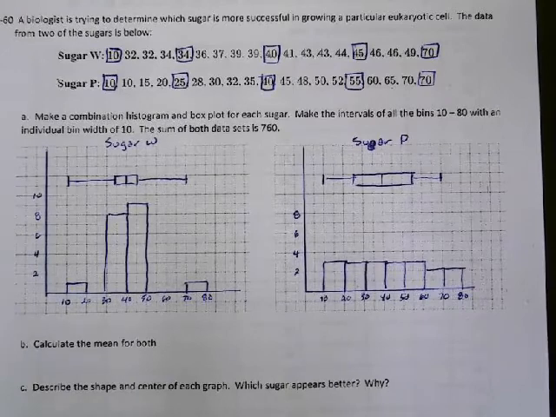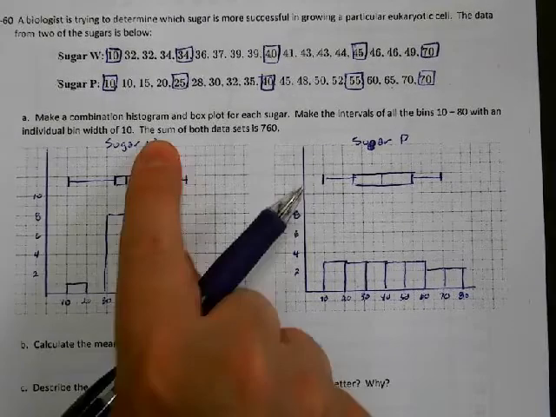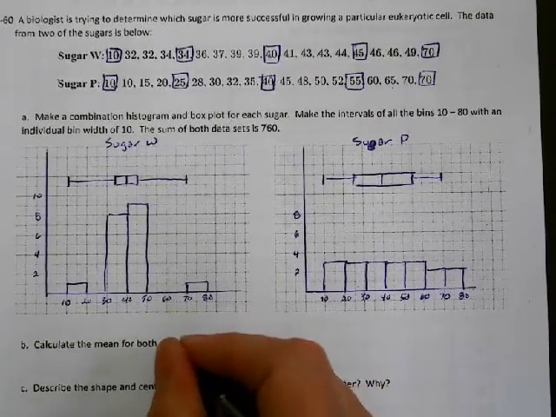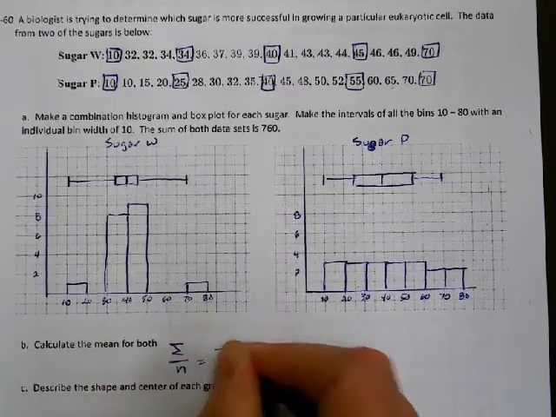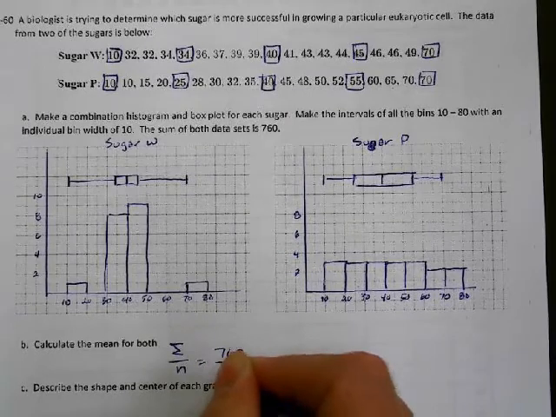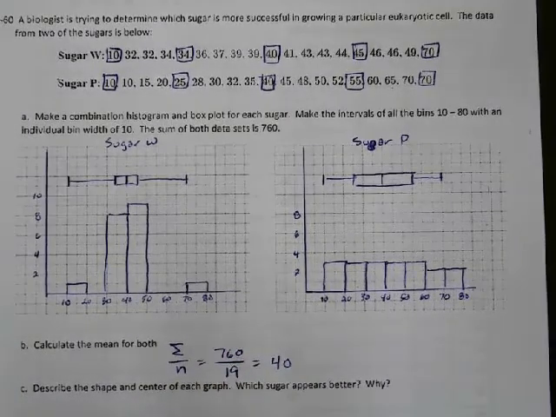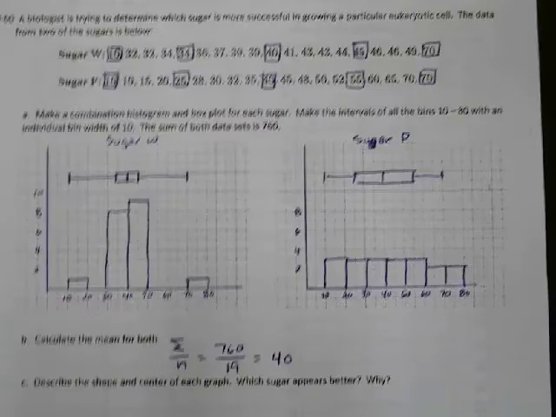All right, so there we've got part A done. Next one says calculate the mean for both. It said here that the sum of both data sets is 760. So we would take the sum of the numbers and divide by the number of the numbers. So we would do 760, and there's 19 numbers. So our mean for both of them is 40, and that happens to also be the median for those. So they have the same mean and the same median.